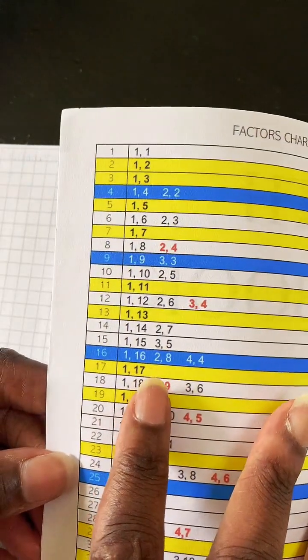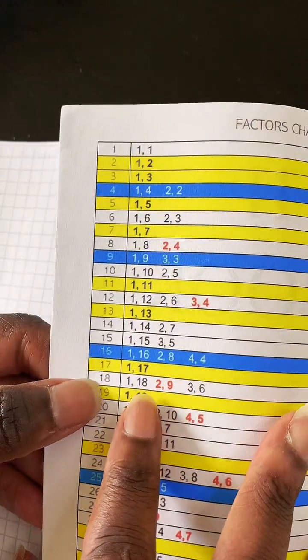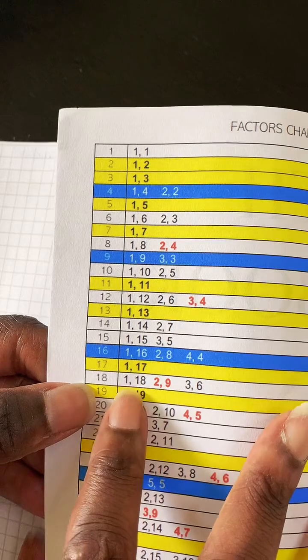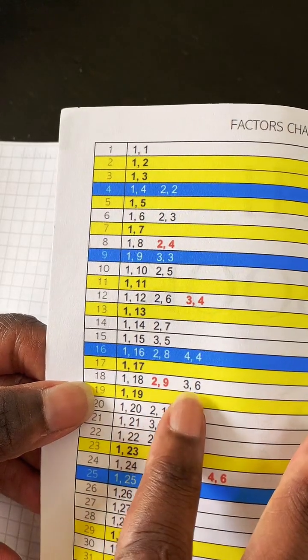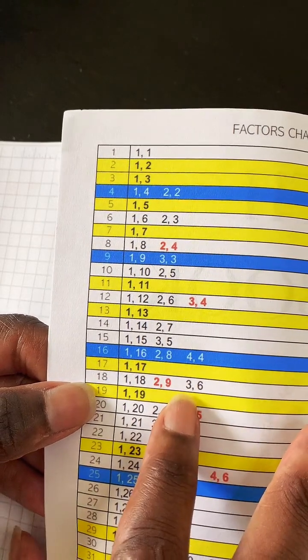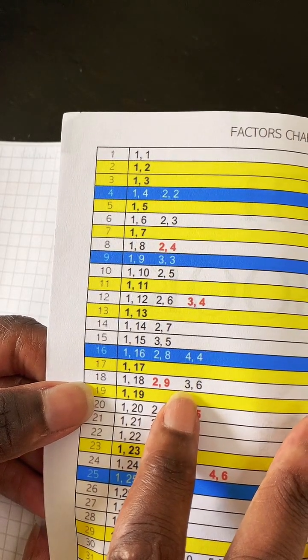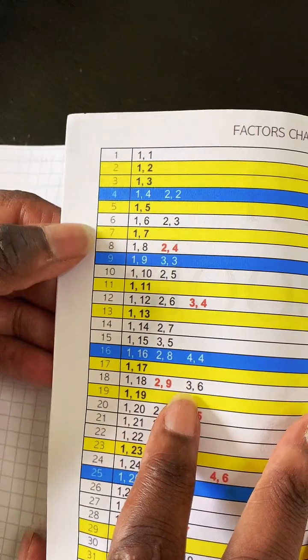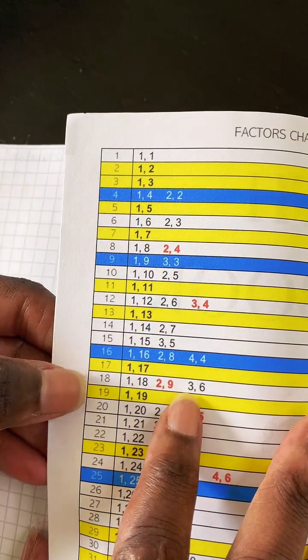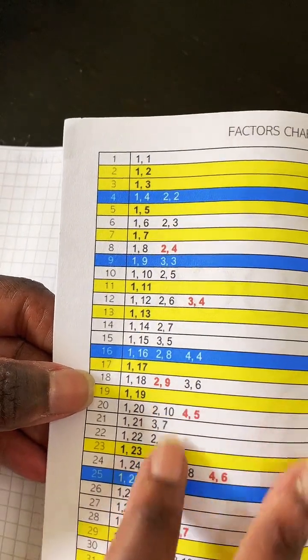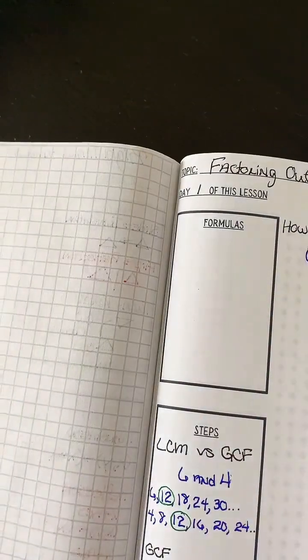So let's see if the same thing will happen for 18. So I come down to 18, I got 1 and 18, 2 and 9, 3 and 6. So this one also has 3. So the greatest common factor of 6, 15, and 18 is going to be 3.